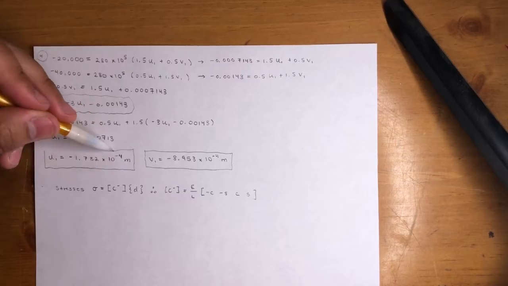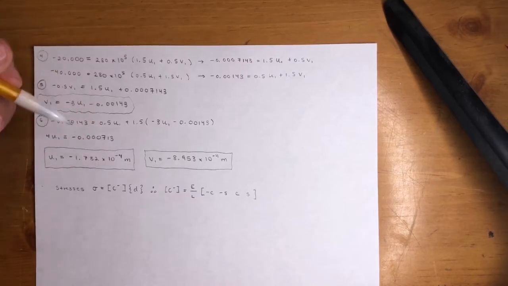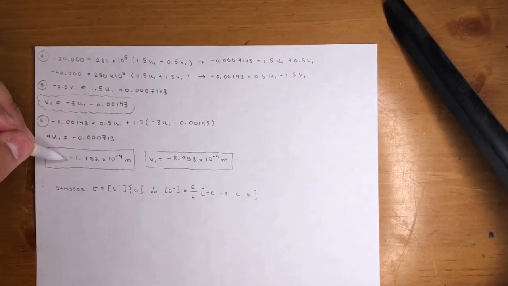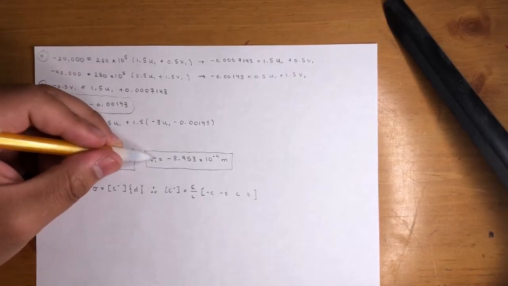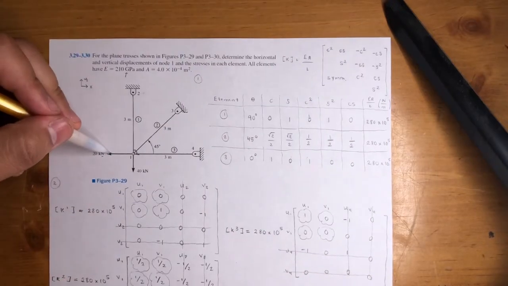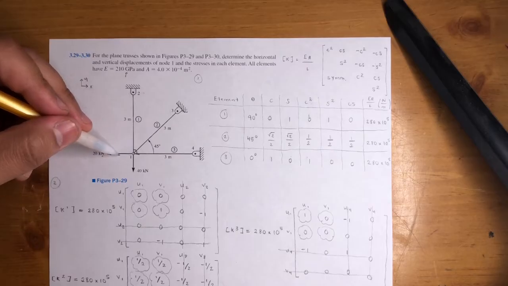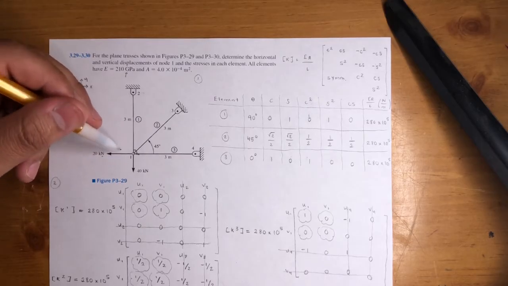Now we've got to find the stresses. But just real quick, before we do, does this make sense? u1 is negative in the x direction, and v1 is negative in the y direction. If we're pulling to the left, then the x displacement is going to be in the negative x direction.